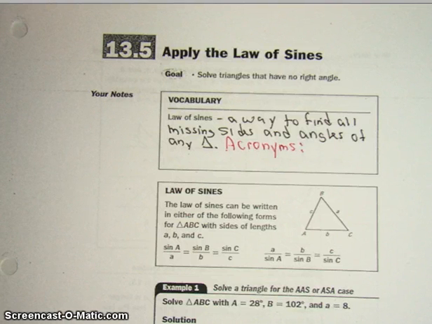It's actually written side, side, angle, but we'll talk about that in a little bit. So side, side, side, side, angle, side, angle, side, angle, angle, angle, side, and the other one was HL. So I don't know if you guys did HL or not, okay?